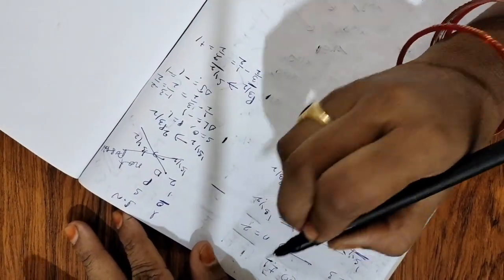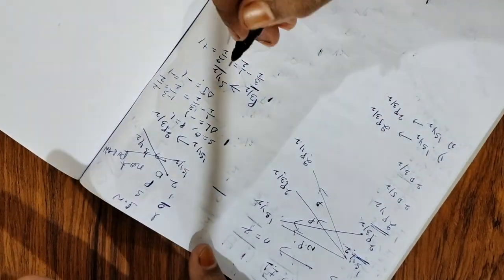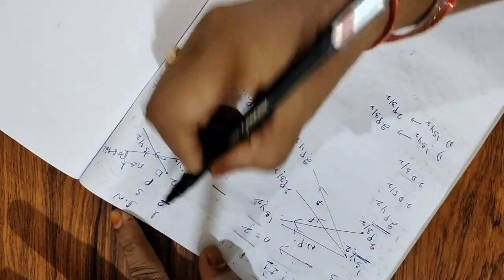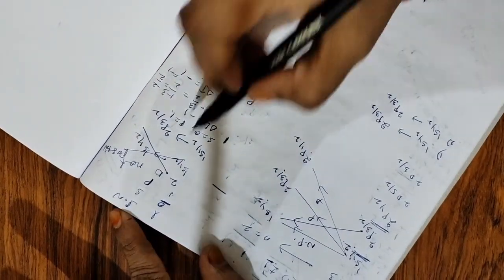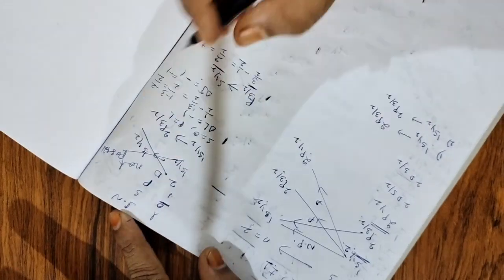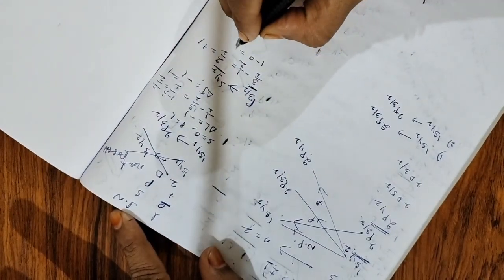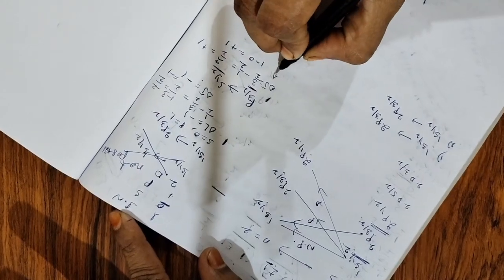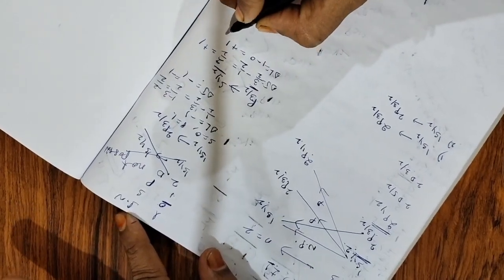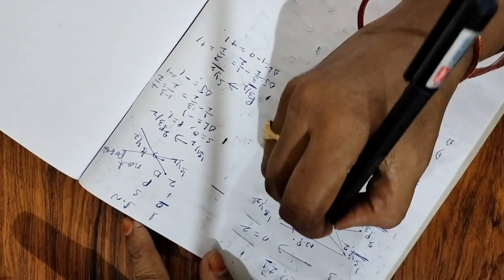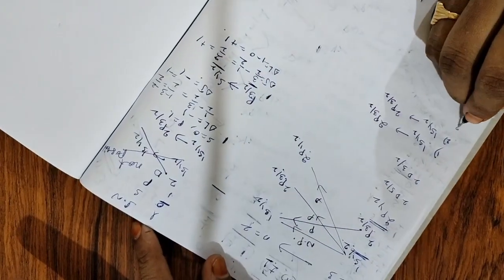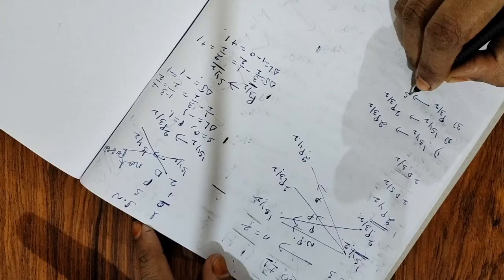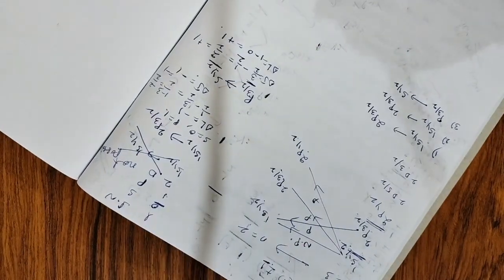So delta J is possible. Now P means 1, S means 0, so 1 minus 0 is plus 1. So delta J as well as delta L are both satisfied. So this transition is possible. P 3/2 to S 1/2 is possible.